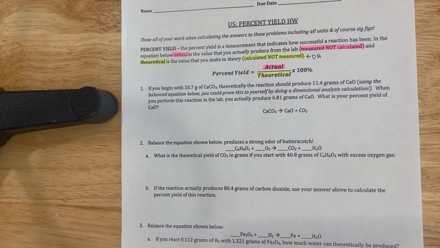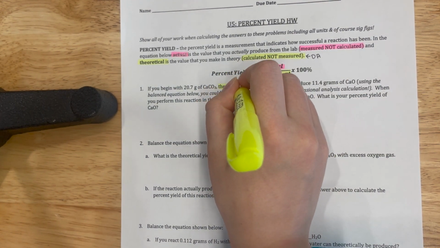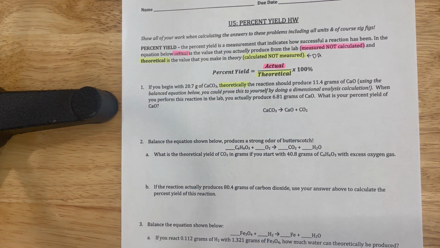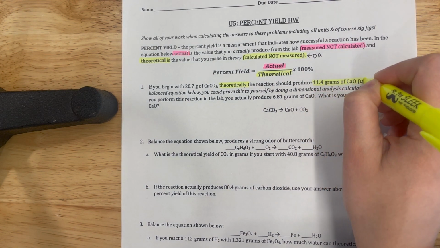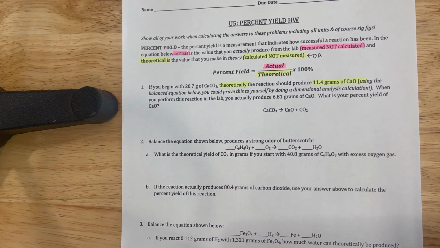If you begin with 20.7 grams of calcium carbonate, theoretically, there's a word that should set off our brain. In theory, the reaction should produce 11.4 grams of calcium oxide. Using the balanced equation below, you could prove that by doing the dimensional analysis, right?